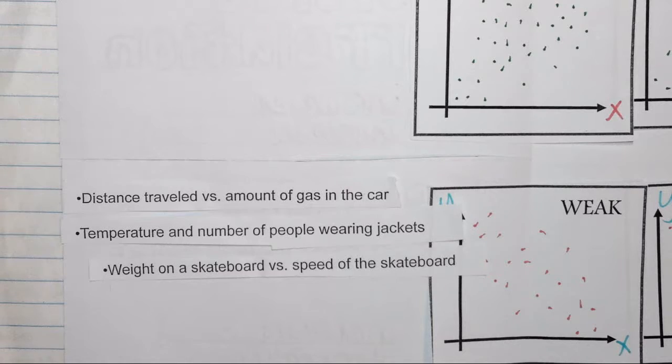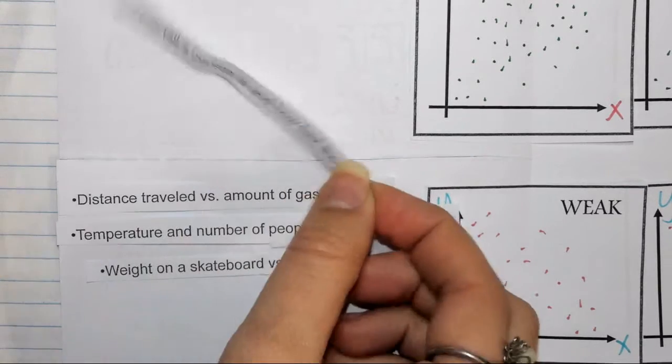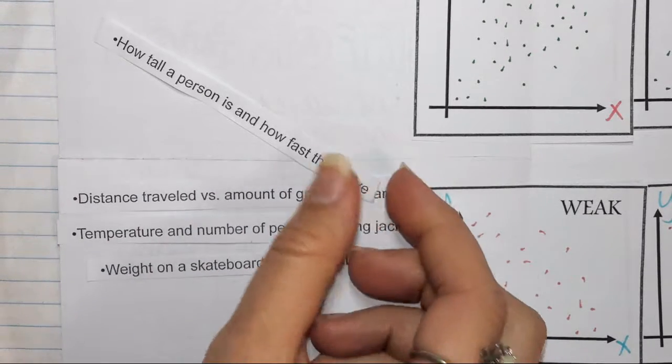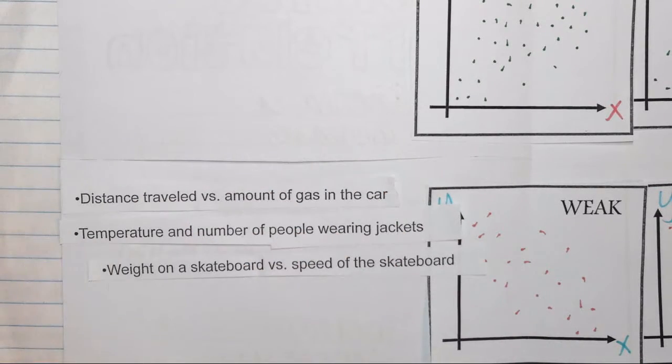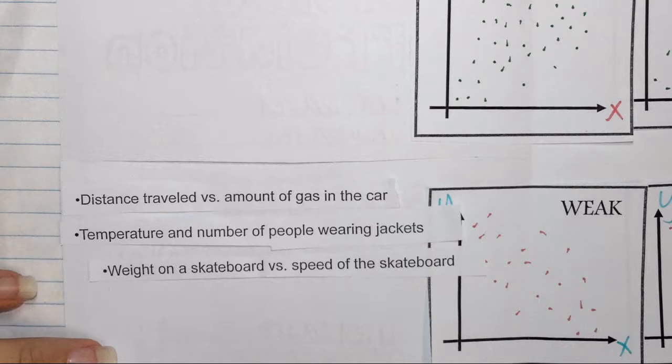Boom. Mine's short. Alright. How tall a person is and how fast they drive. That is a negative. That's a none. Because if they're tall and they're driving some small car, that's gonna affect them. Or they're short and they can't reach the gas tank. Okay guys, that's no correlation. You can adjust your seat. You're overthinking this.